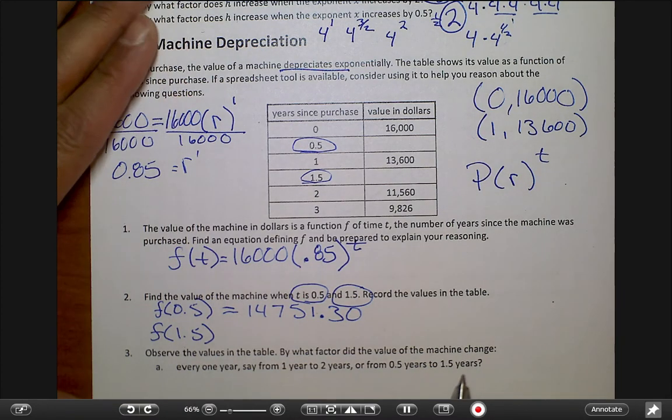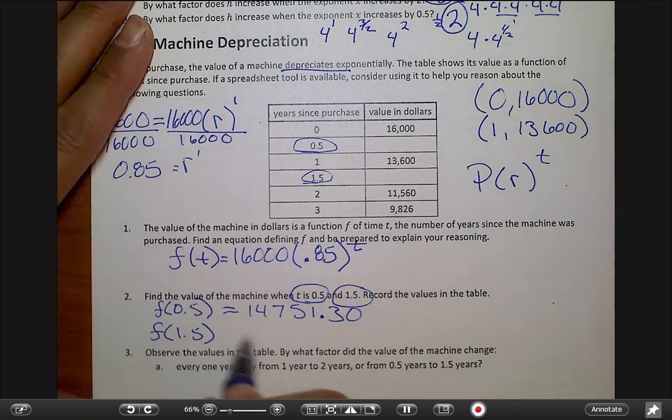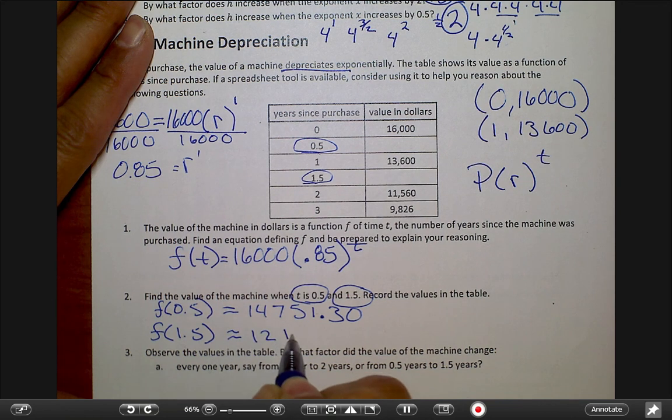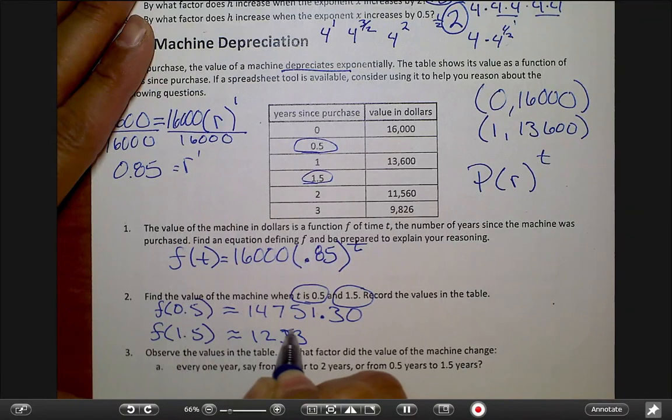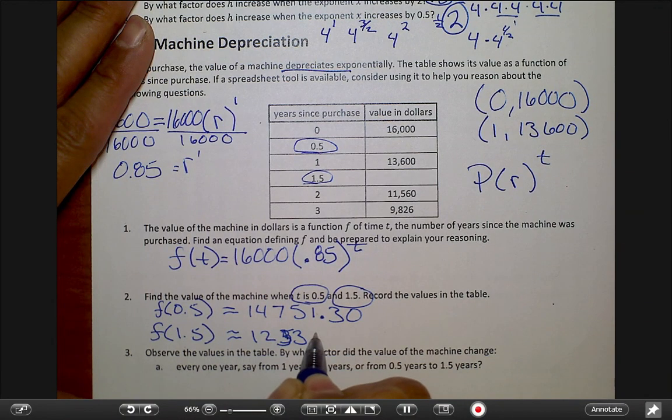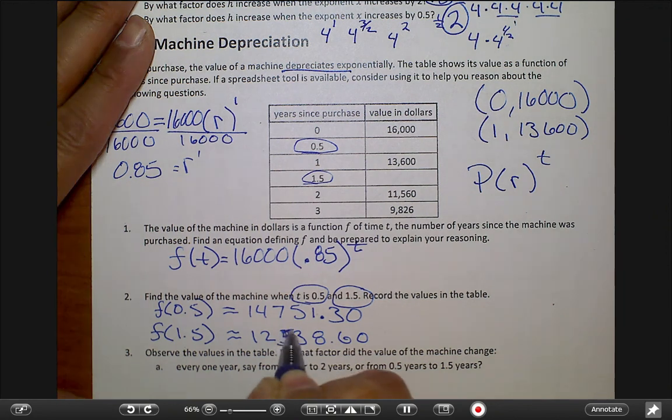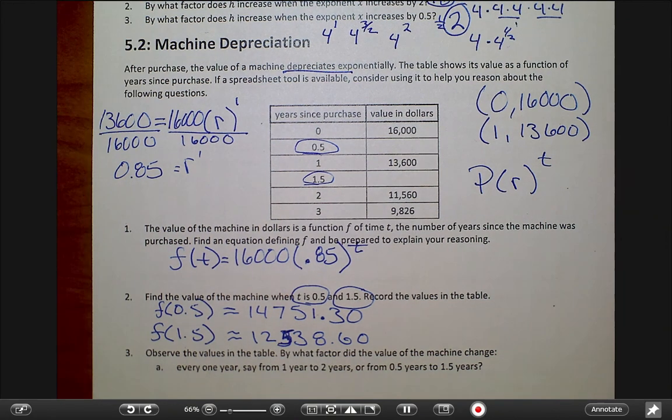Leslie, what do you have for f of 1.5? 12,353, I'm sorry, 0.60. Okay. Not too bad, is it? Nope, it's not too bad.